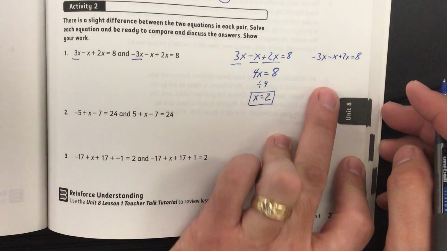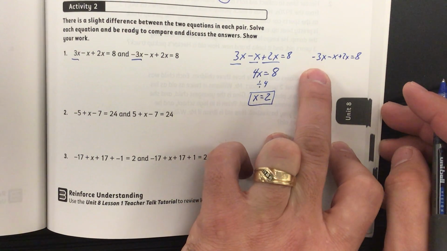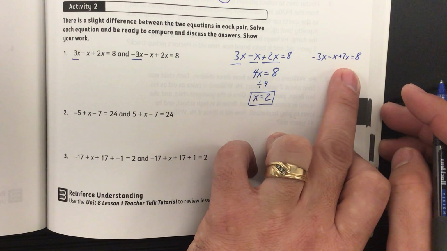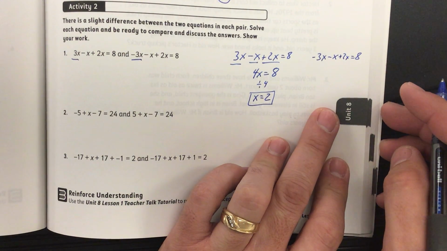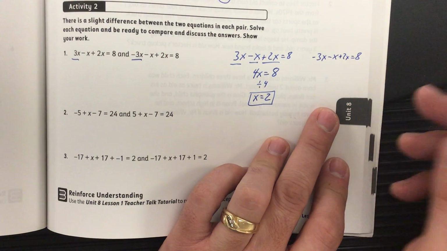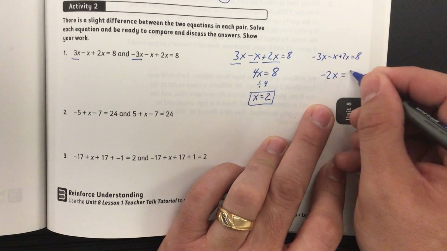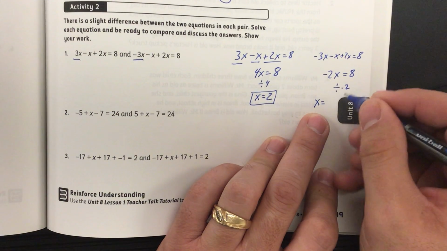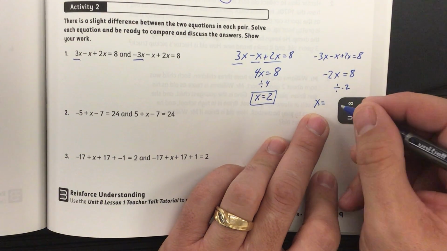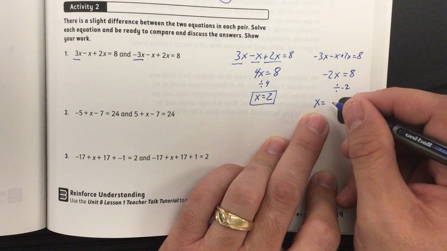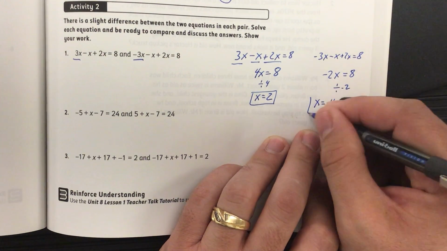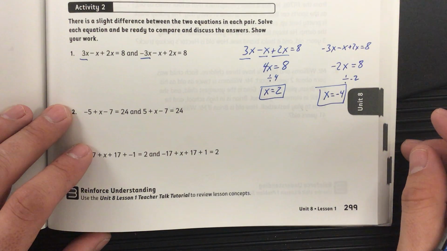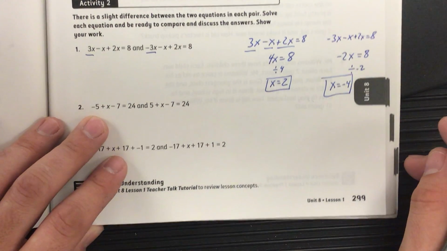Now, how does it change if I have a negative 3x? Well, negative 3x minus x would be negative 4x plus 2x. So what's negative 4x plus 2x? Negative 2x. I'm going to divide by negative 2, and I get x equals 8 divided by negative 2, which is negative 4. Obviously, big difference in your answers. Number 2, what's different?